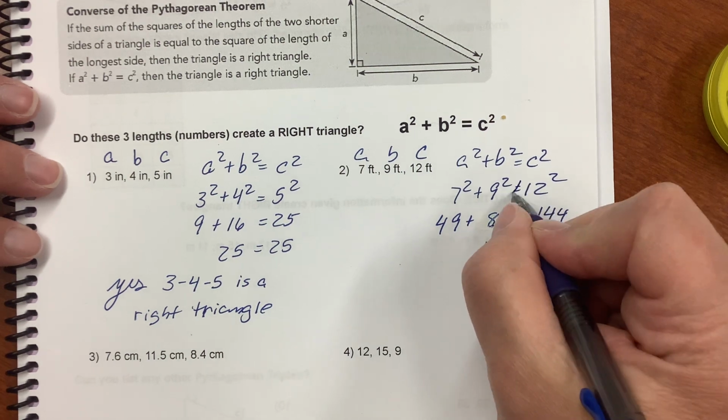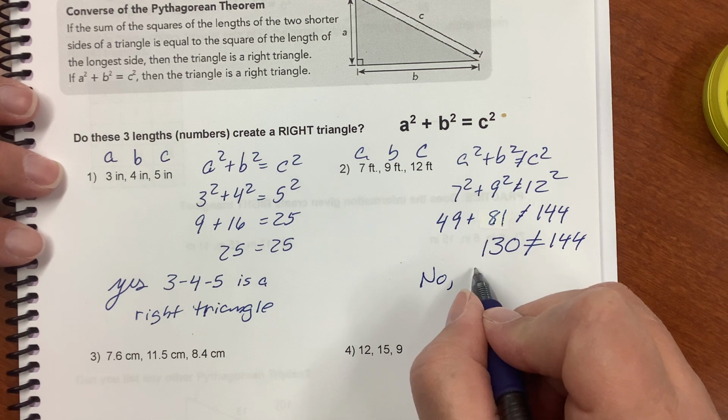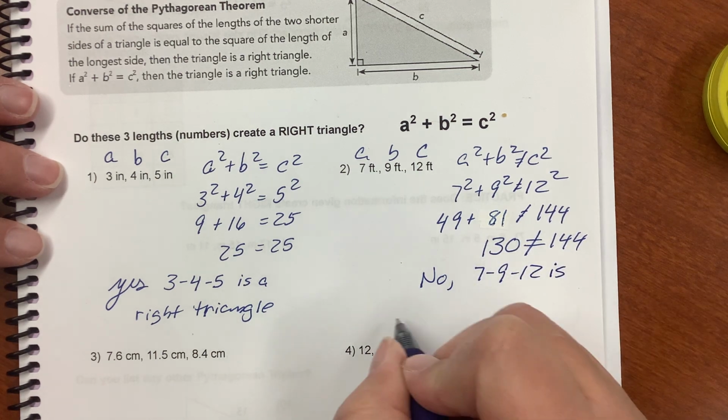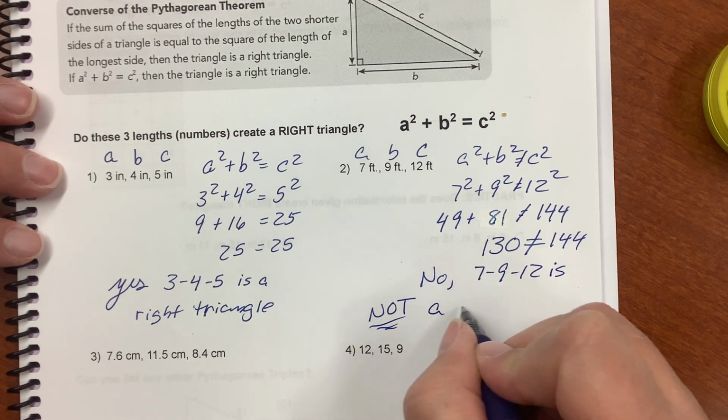So none of these are equal. So this is no. 7, 9, 12 is not a right triangle.